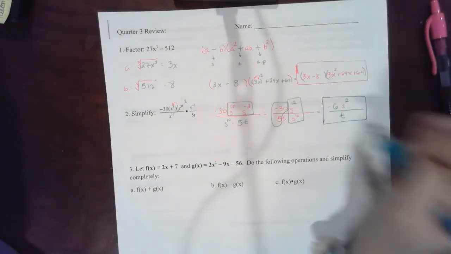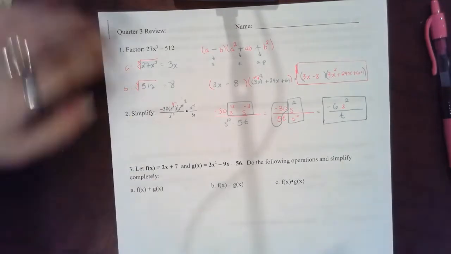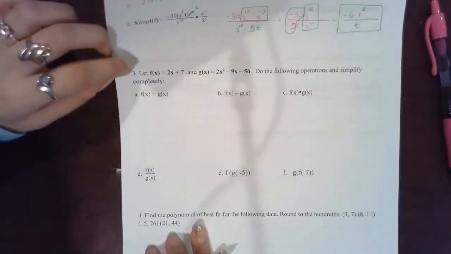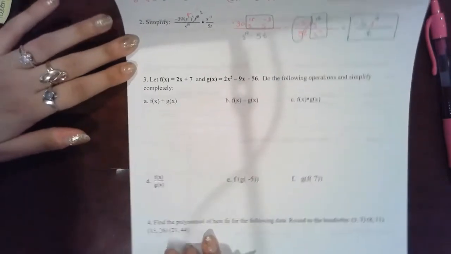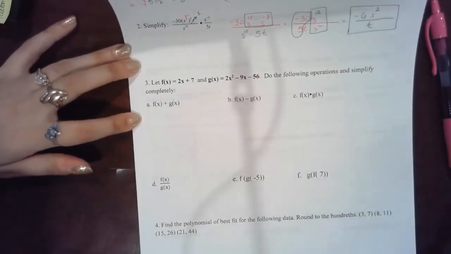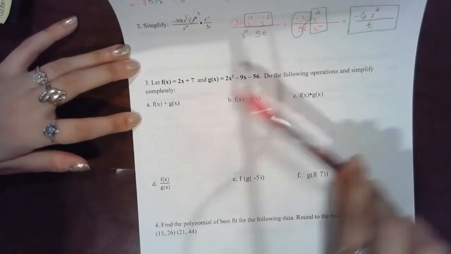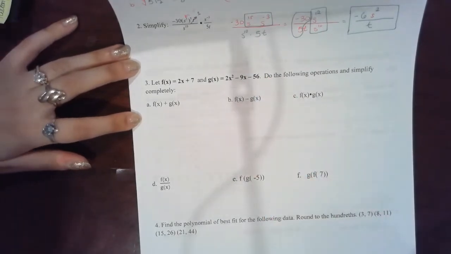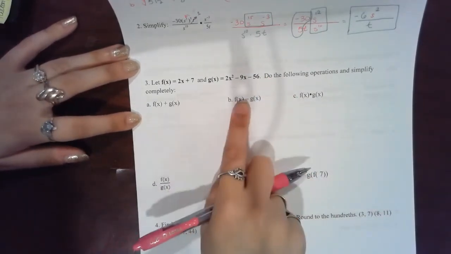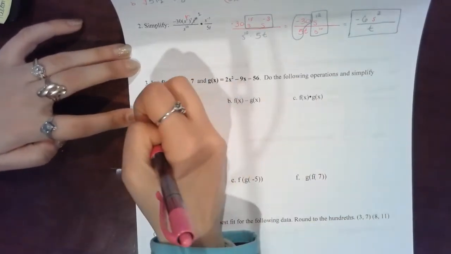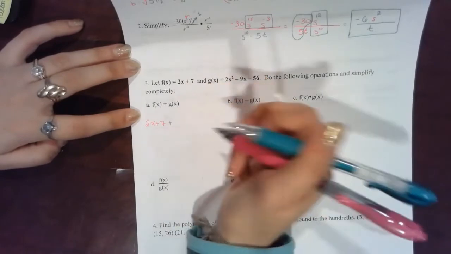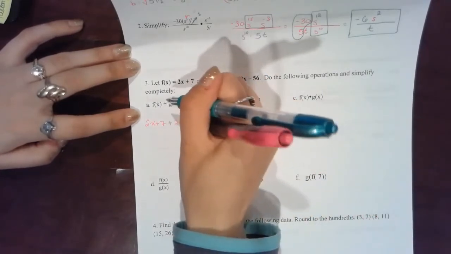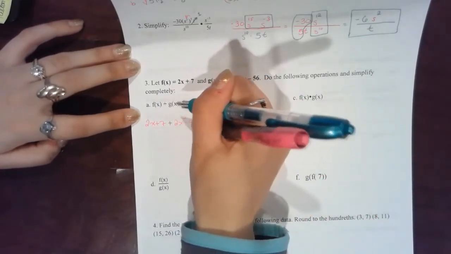Okay. Next up, we have composite functions, which is what our last unit was on, so hopefully that should be fresh in our minds. They've given us f of x and g of x, and we're doing the following operations. We're taking f of x and we're adding it to g of x. So f of x is 2x plus 7, and we're going to add it to our g of x, which is 2x squared minus 9x minus 56.